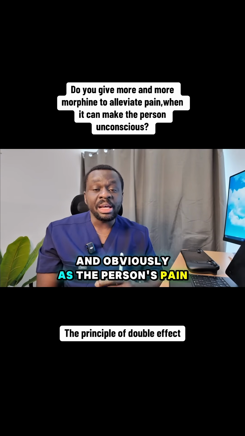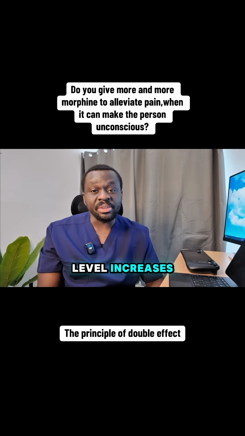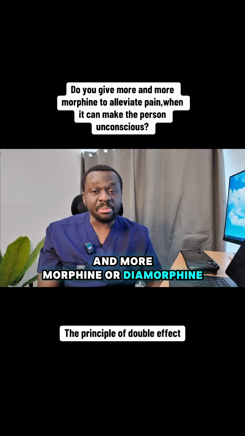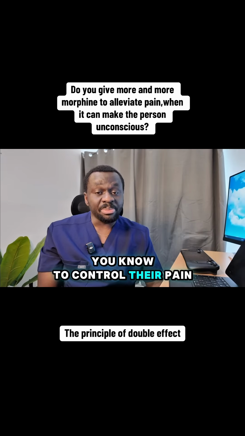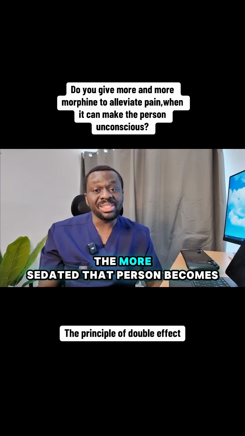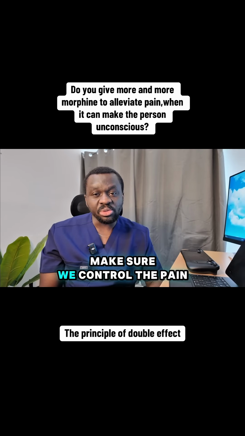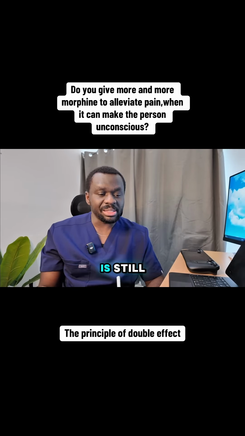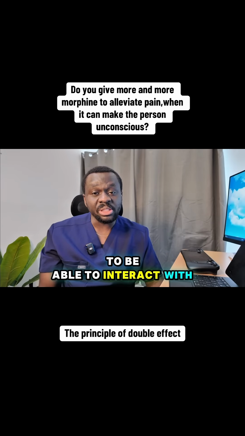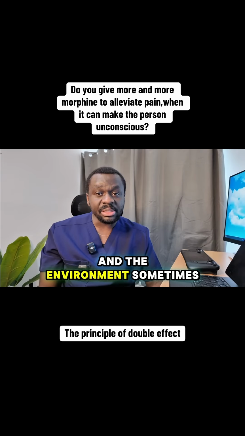And obviously as the person's pain level increases, we have to give more and more morphine or diamorphine to control their pain, bearing in mind that the more morphine we give, the more sedated that person becomes. Usually our target is to make sure we control the pain while making sure the person is still as conscious as possible, to be able to interact with their family and the environment.